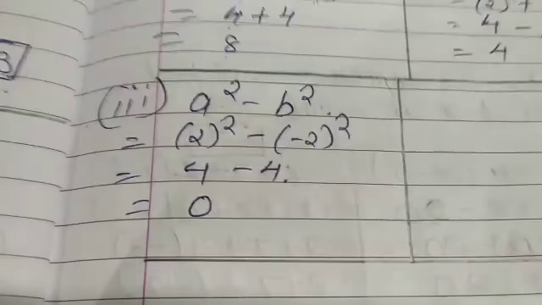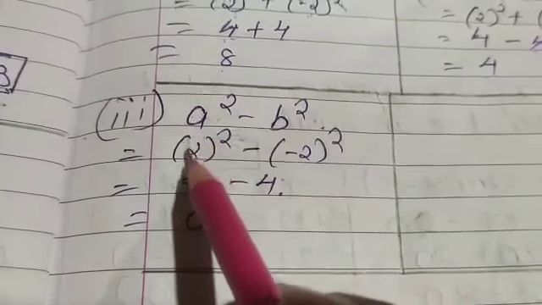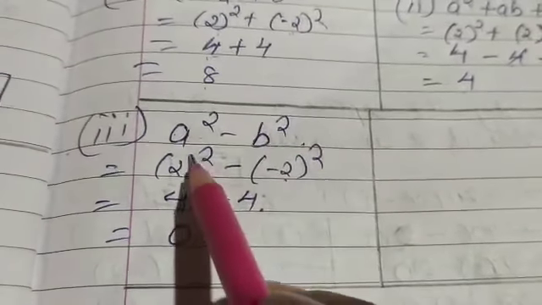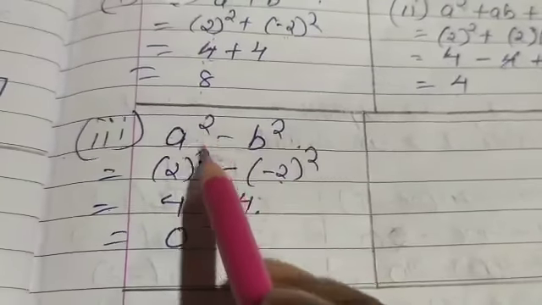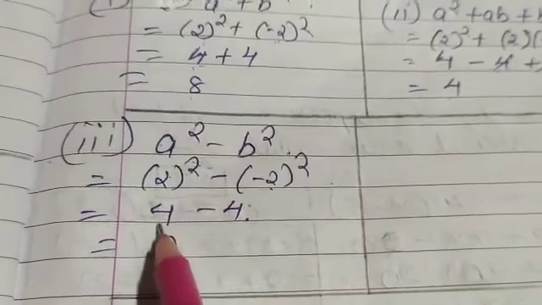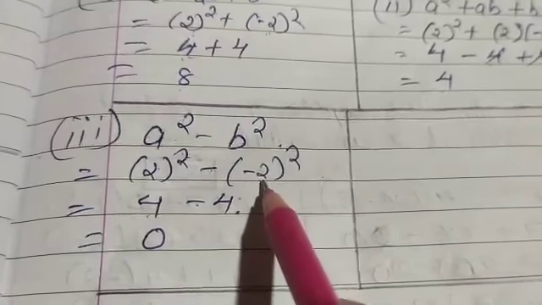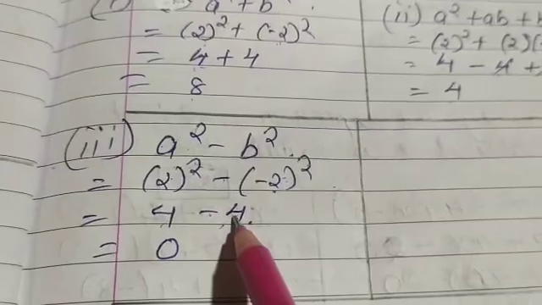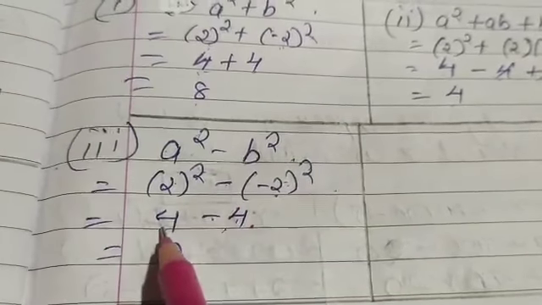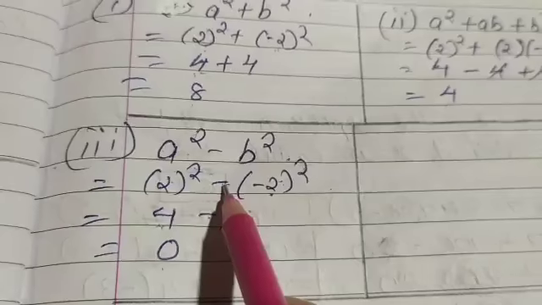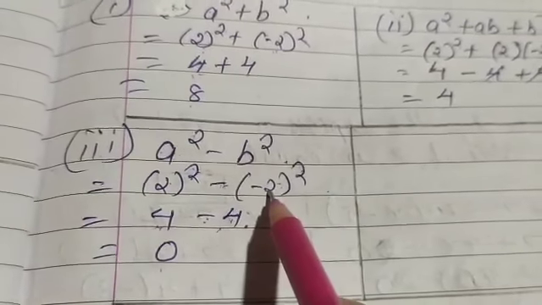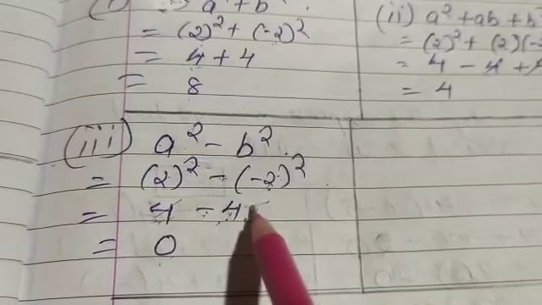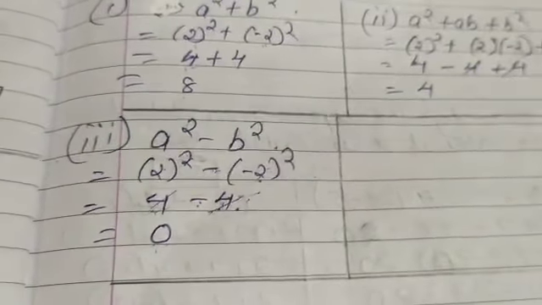Now the next one is a square minus b square. Now the square of a, you have to put the value 2 in place of a, and you have to put negative 2 in place of b. Then this whole square as it is. See, you have to write this square as it is. Then the square of 2 becomes 4. Put this sign as it is. Then the square of negative 2, that is negative 2 into negative 2, will become positive 4. Now 4 minus 4 gives 0. This negative 2 becomes positive 4. Positive 4 and negative 4 both will get cancelled, so you will get your answer as 0.